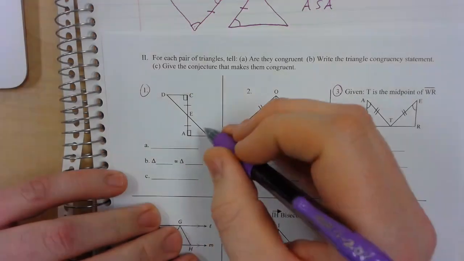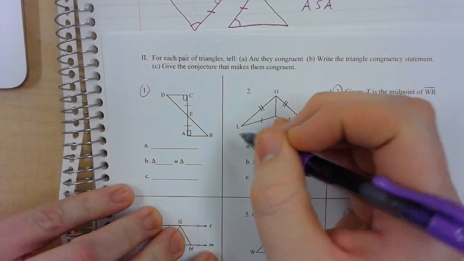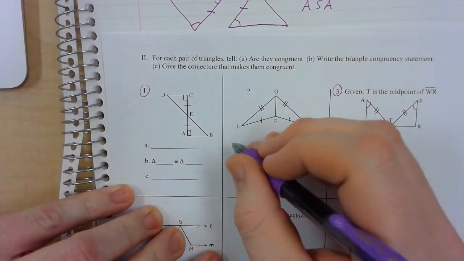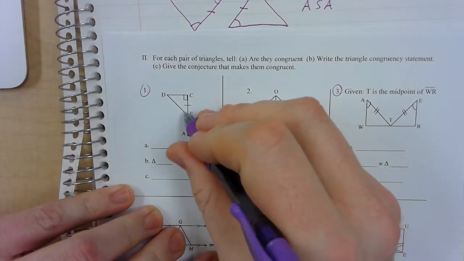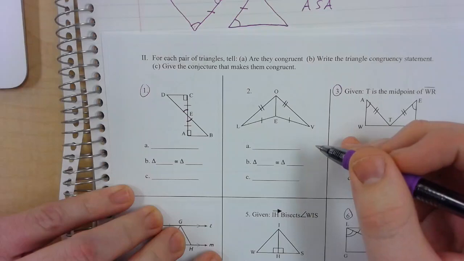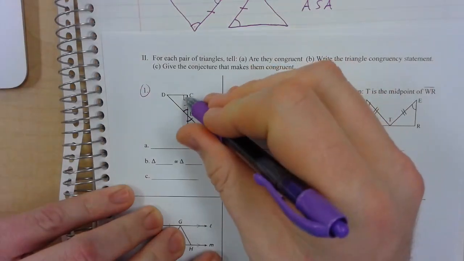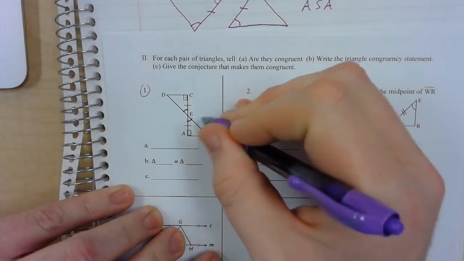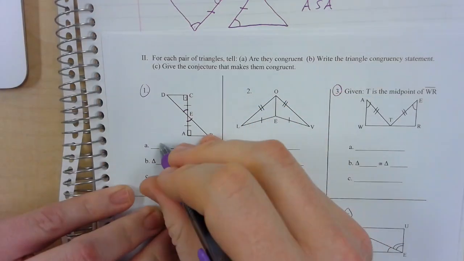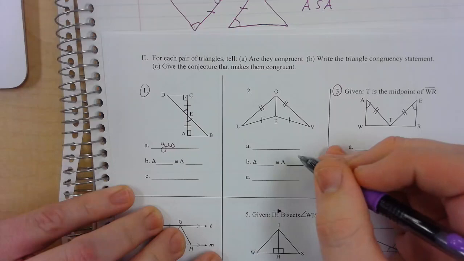So number one here, go ahead, you can pause the video and copy the picture. First thing I do is I mark my vertical angles and my reflexive segments. Here I can see that this angle is congruent to this angle by vertical angles. And now I can see that I've got an angle, a side, and an angle, or two angles and the side that connects them. So the answer to this is yes, they are congruent.